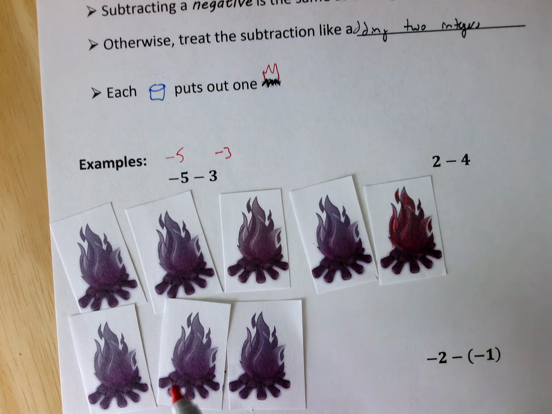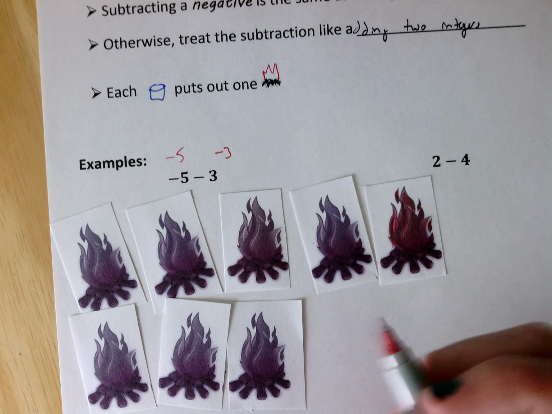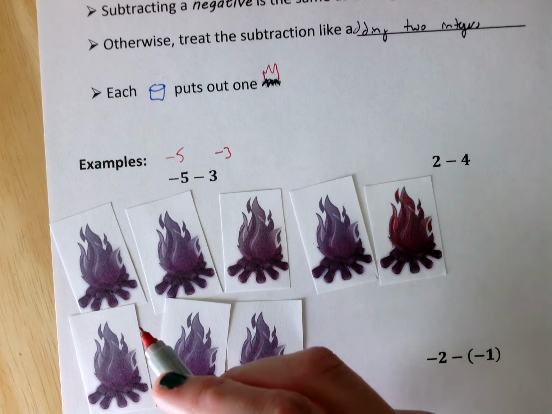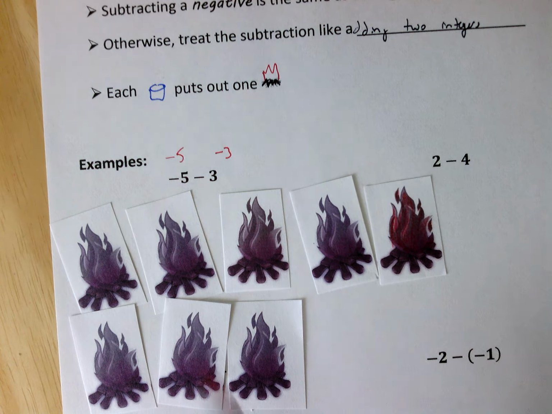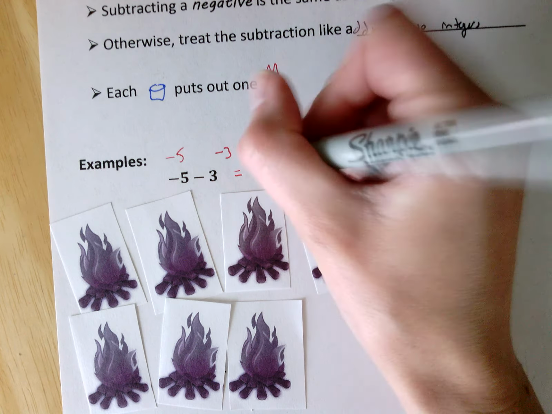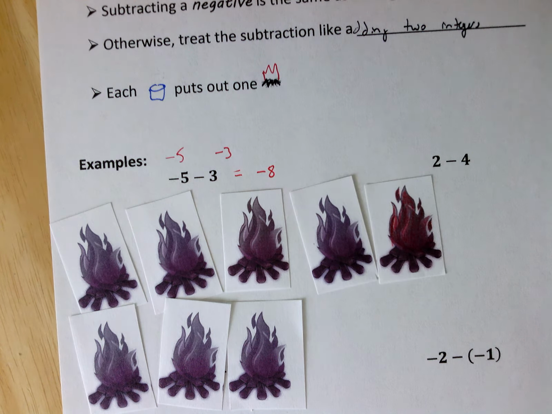Well, nothing cancels out because remember, you have to have a fire and a bucket of water to cancel. 2 fires don't cancel each other out. They just make more fire. So -5 and -3 together, I've got 1, 2, 3, 4, 5, 6, 7, 8. So I have 8 fires. So my answer is -8.